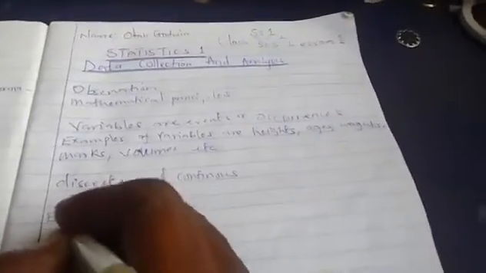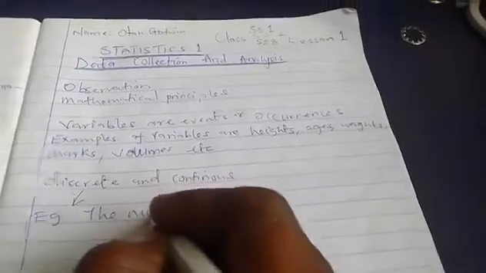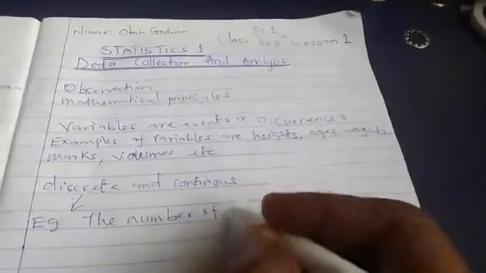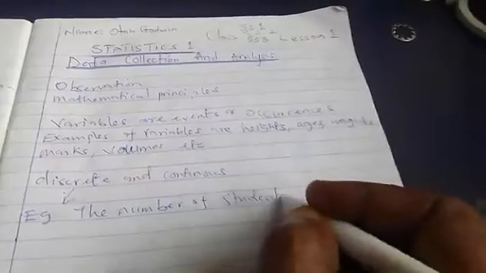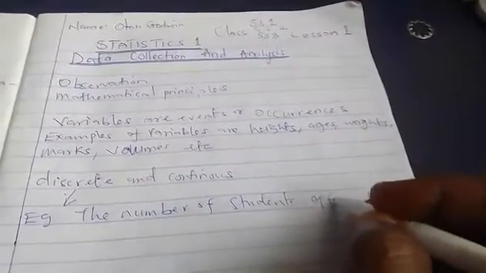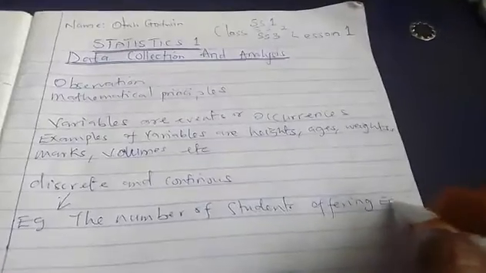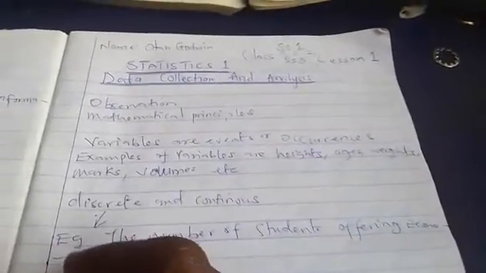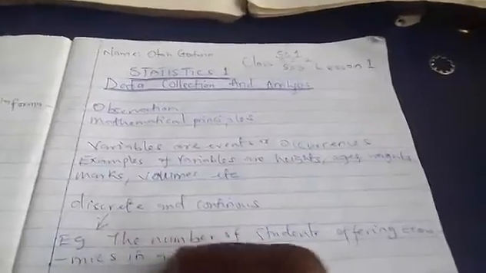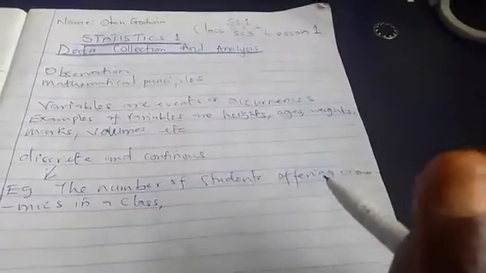For instance, the number of students offering economics in a class. You can equally have the number of cars that use a particular road, and so on. So those ones are discrete.